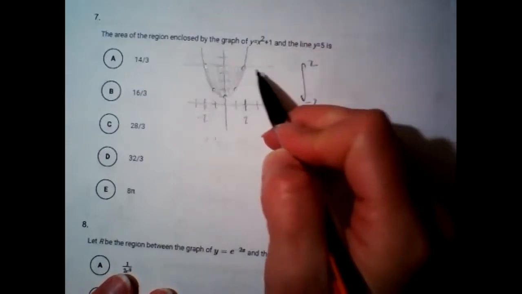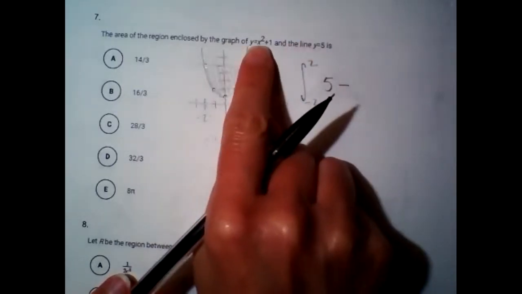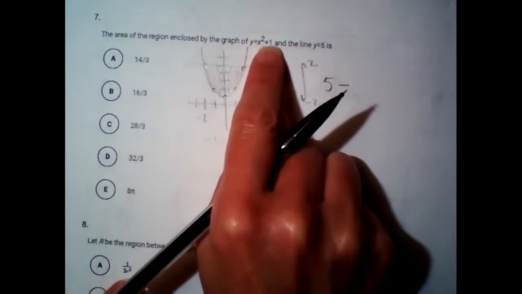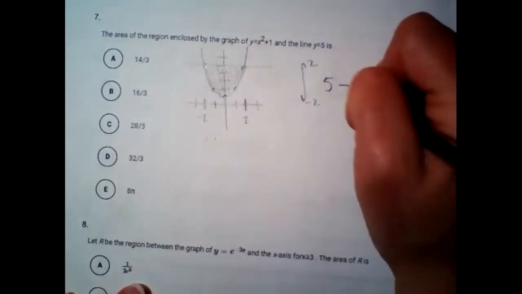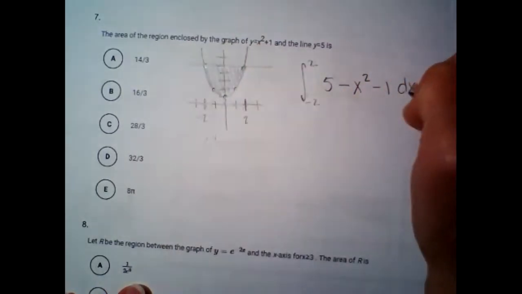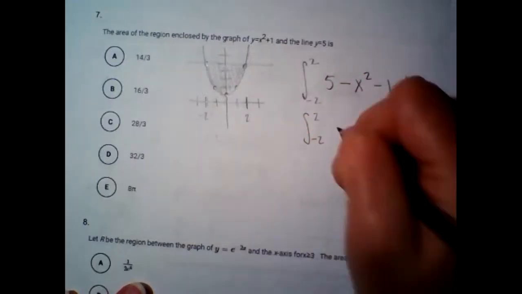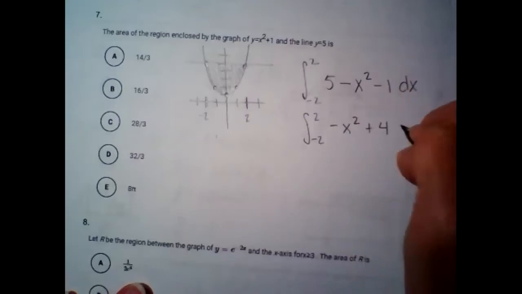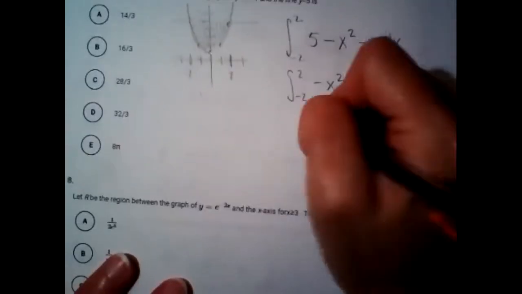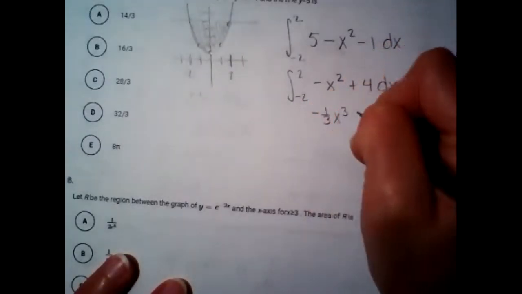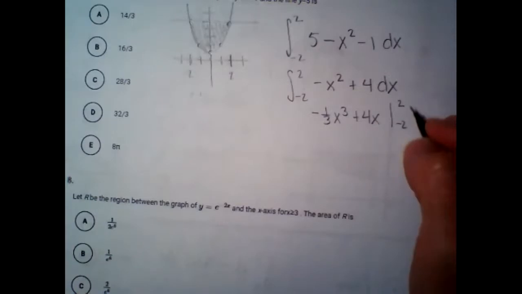So the upper graph is that constant function at 5, minus the lower graph, which is x squared plus 1. Now I need to subtract the whole thing, so I'm going to distribute the negative sign through that. So minus x squared minus 1. And then I'm just going to put the like terms together before I do the antiderivative. This will be negative x squared plus 4. And so that antiderivative is negative 1/3 x cubed plus 4x, from -2 to 2.